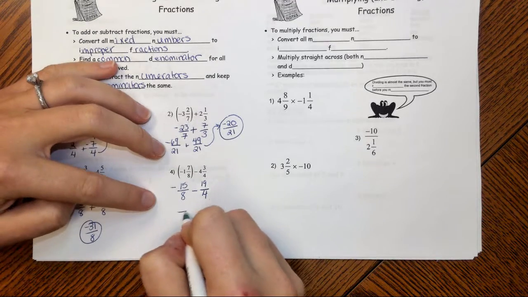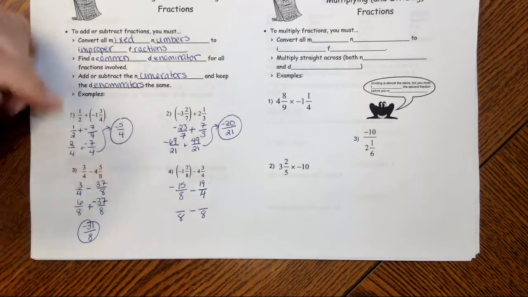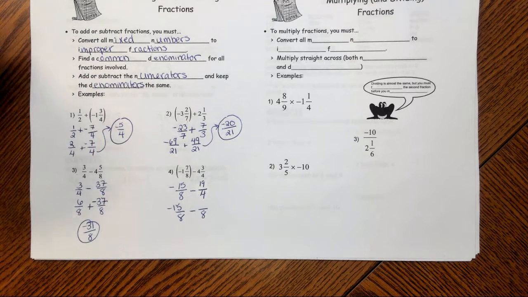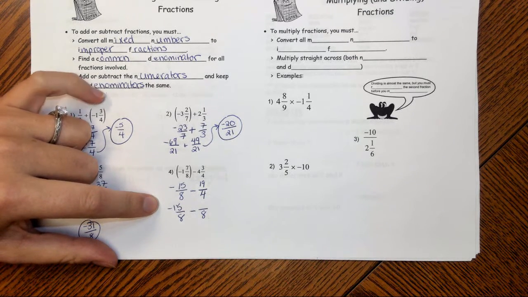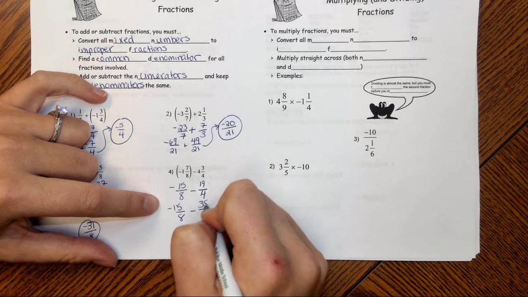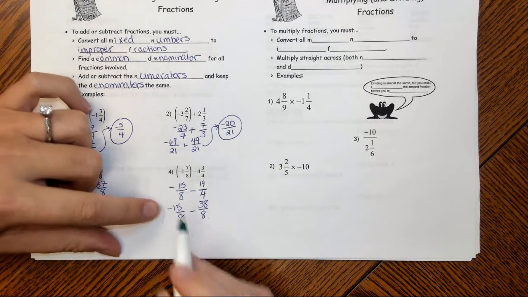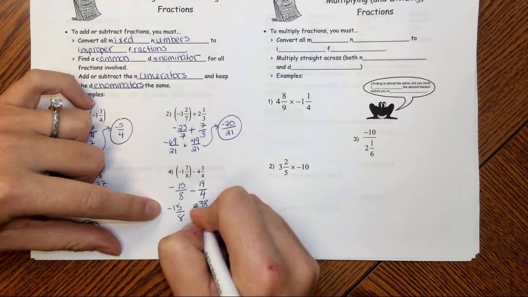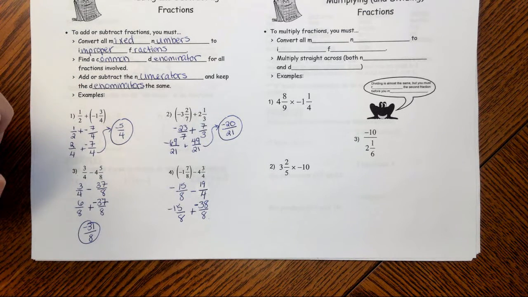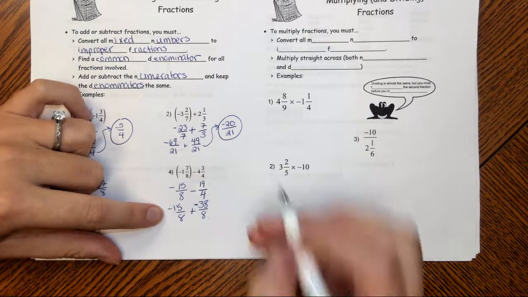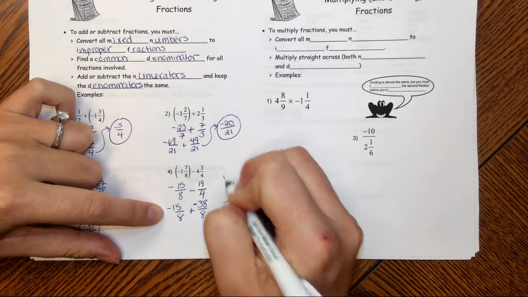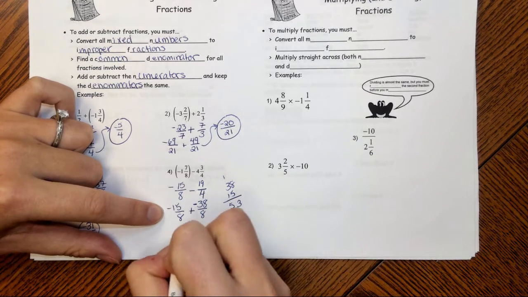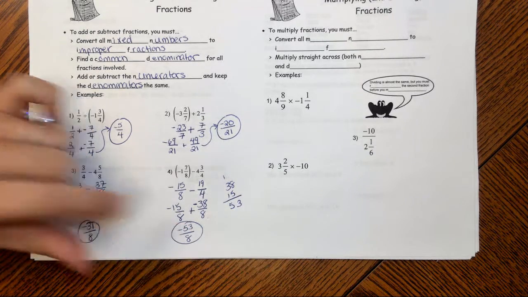Common denominator again is 8. First fraction stays negative 15 over 8. 4 times 2 is 8. 19 times 2 is 38. And then I can use my integer rule: 15 minus, change the minus to a plus, take the opposite of 38, so I have negative 38. Negative 15 plus negative 38. I have to go over here because I don't have my calculator. 8 plus 5 is 13, and 53. So negative 53 over 8 is my final answer.